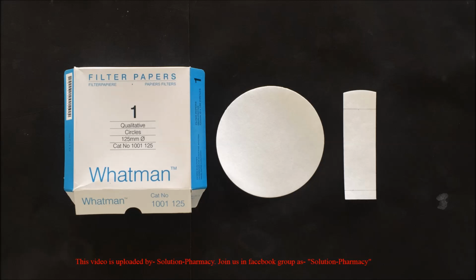In this video we will show you how to separate and identify unknown amino acids by paper chromatography. Here we have used Whatman filter paper number 1. You can also use normal filter paper for this purpose. Cut the filter paper into a strip of rectangular shape.